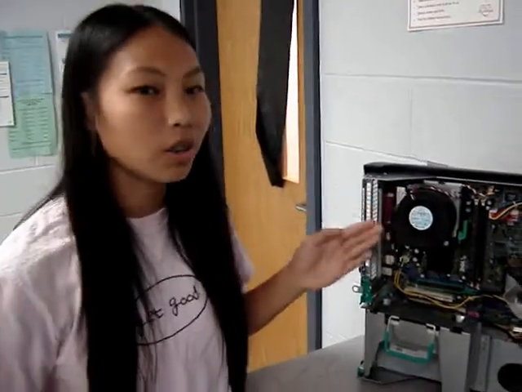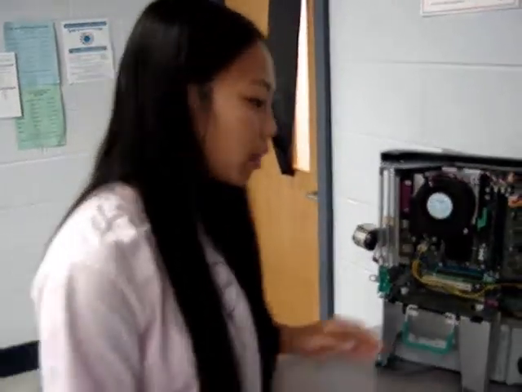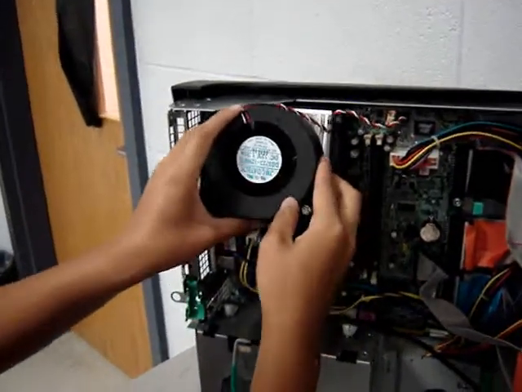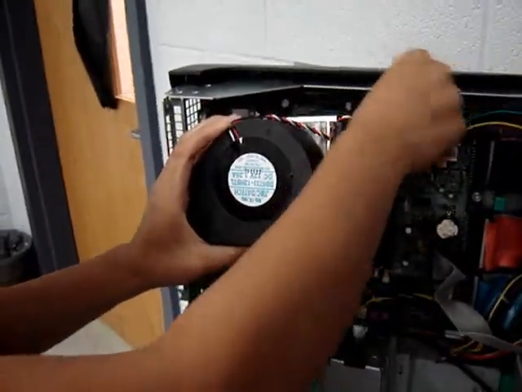This is the fan that cools off the CPU, which gets really hot really quickly. The CPU is like the brain of the computer, and to remove the fan, you would lift this lever up and pull it out and disconnect the cord.